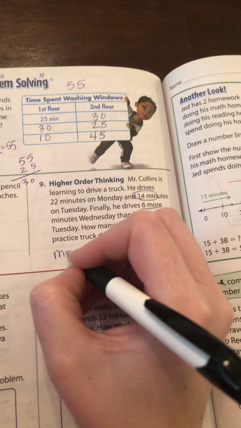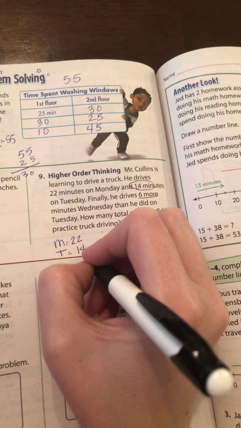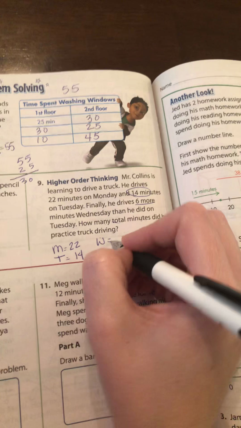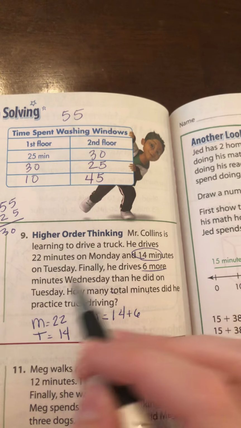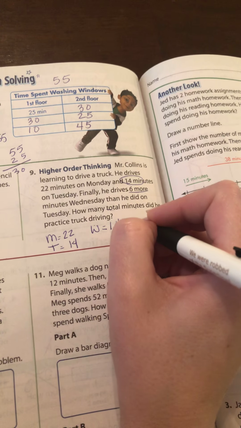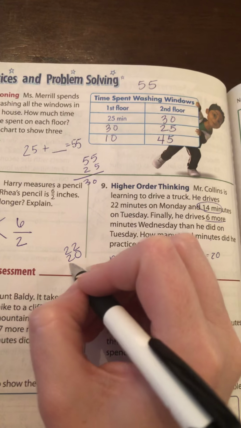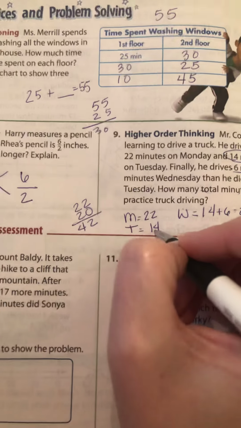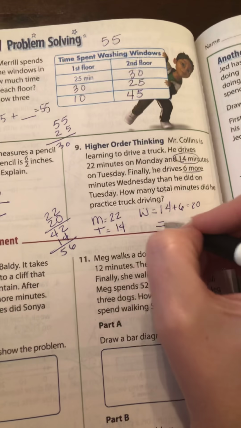Well, I know for sure on Monday it was 22. I know for sure on Tuesday it was 14. On Wednesday, he did 14 plus 6 because it says he did 6 minutes more on Wednesday than Tuesday. Okay? So 14 plus 6 equals 20. So 22 plus 20, that's 42. And then 42 plus that 14 equals 56 total minutes.